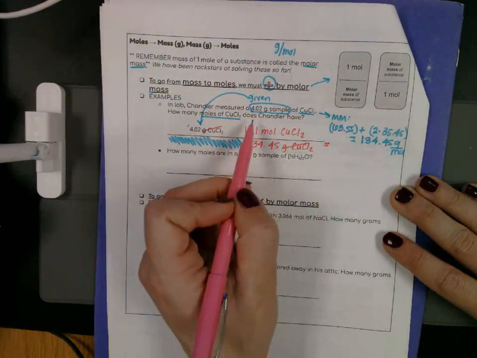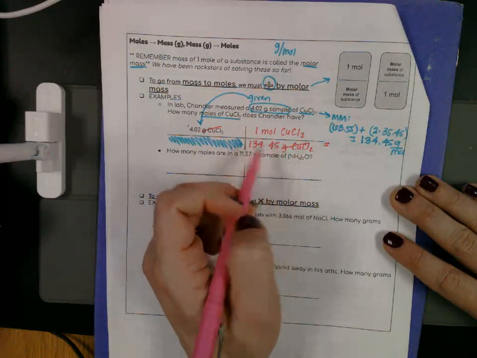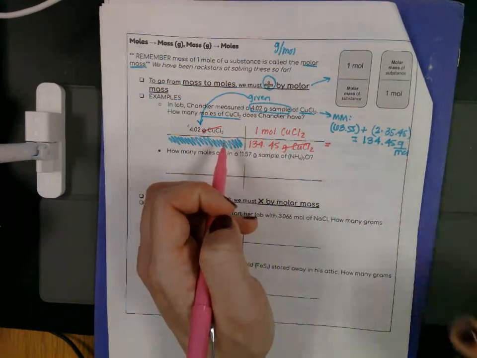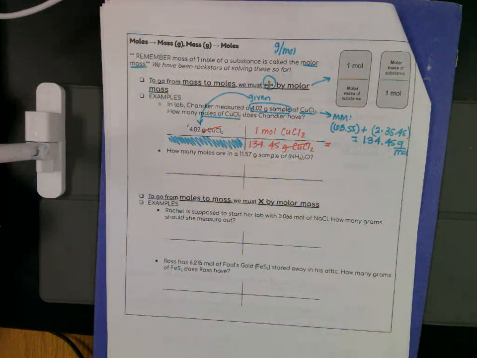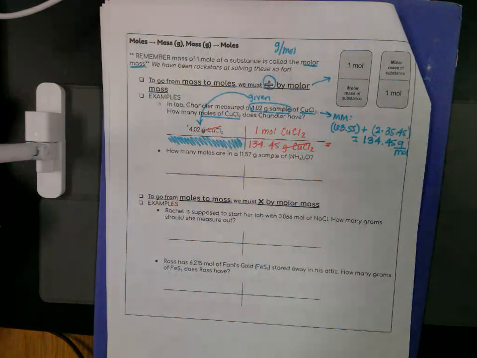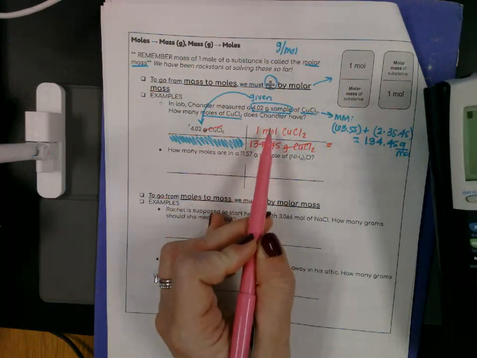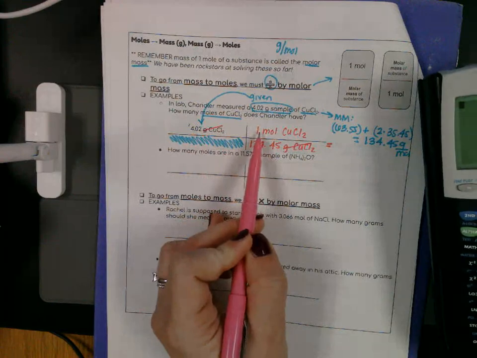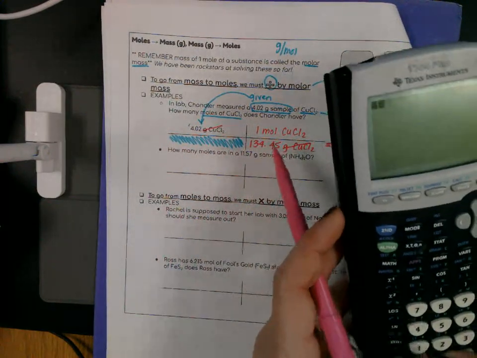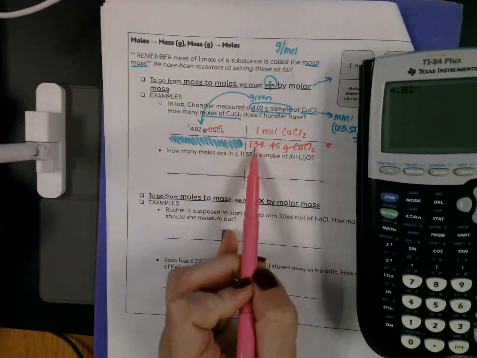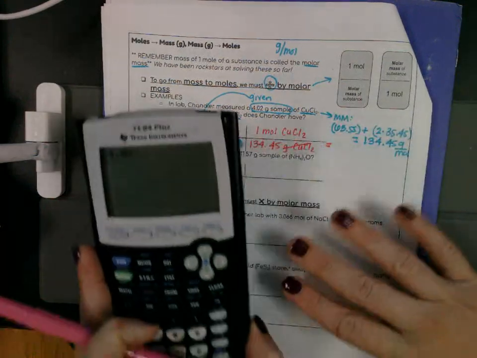So since we're left with the unit that we want, now all I want to do is do a little bit of a multiplication problem here. Well, multiplying and dividing, I guess. Okay, we multiply everything across the top, so that'd be 4.02 times 1, which is still just 4.02, divided by 134.45.